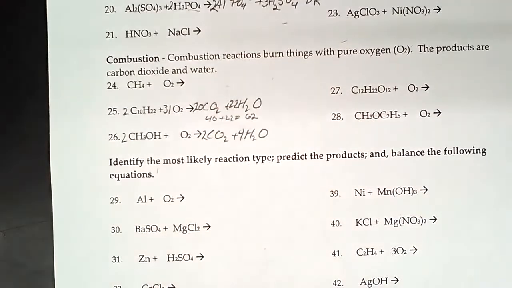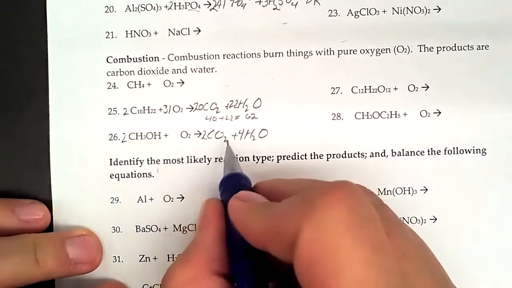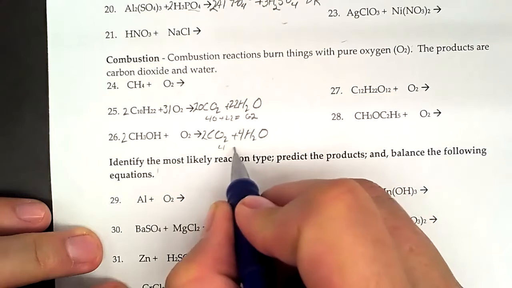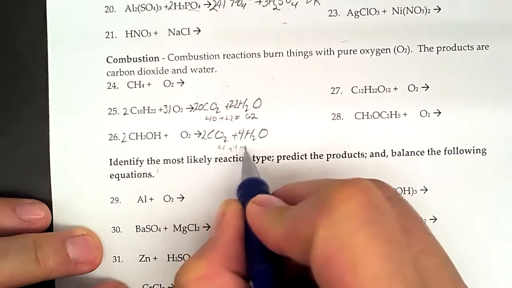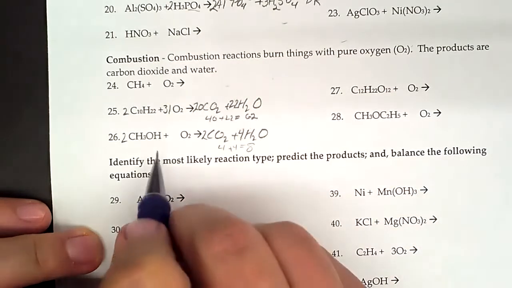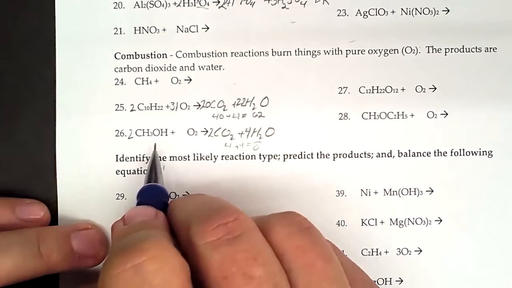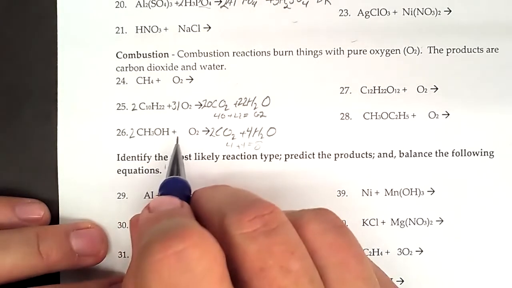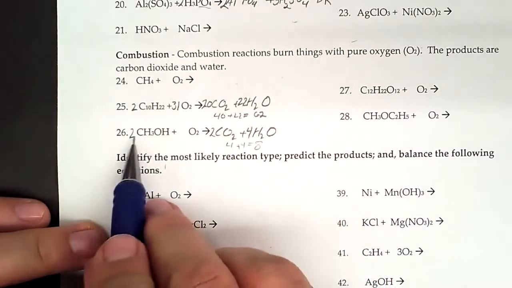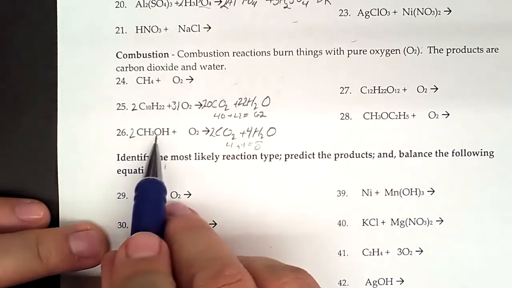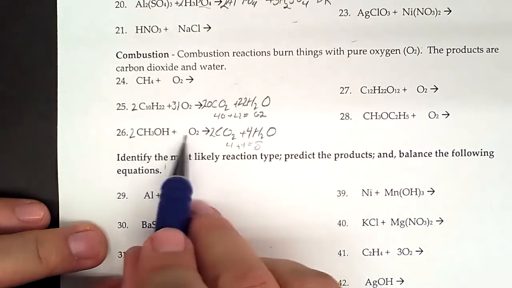Okay. Now, how many oxygens are on the right side? 2 sets of 2 is 4. 4 sets of 1 is 4. And that is 8. So on the left side, I need 8 oxygens. And the thing that I have forgotten before and is easy to forget is there are already 2 of them here. So this does not need to turn into 8.